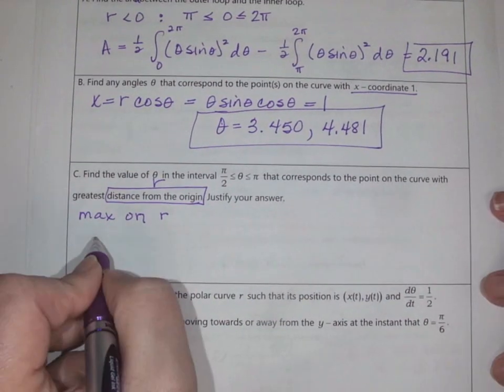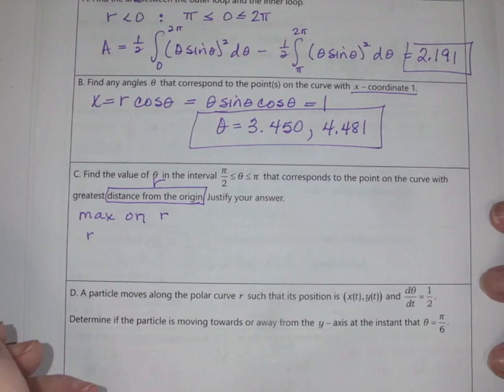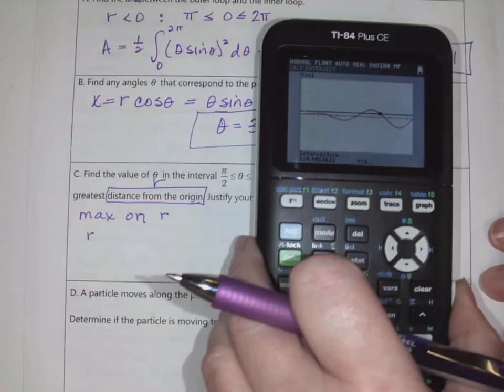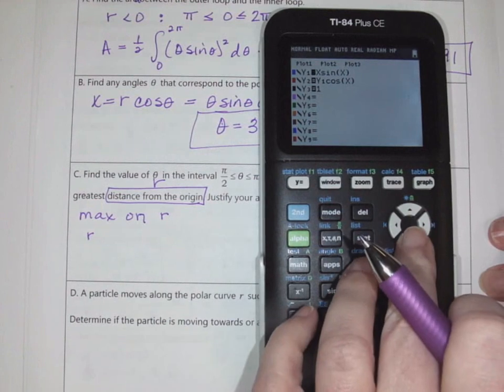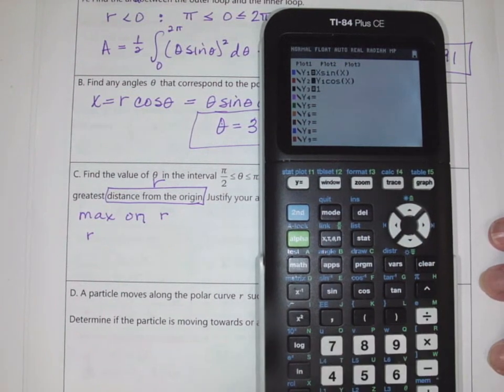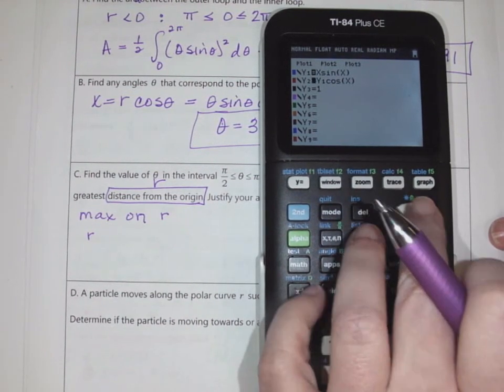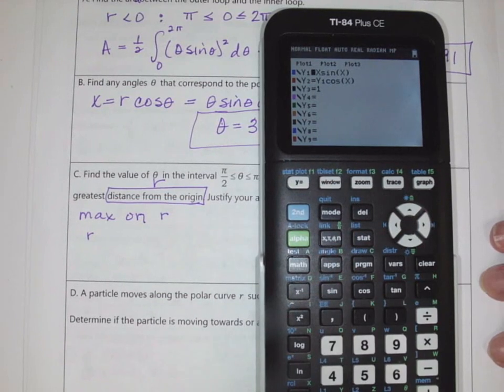Well, we've got a calculator. So let's go to y equals. Let's hit enter. Let me take care of those. And so we want a max on r.